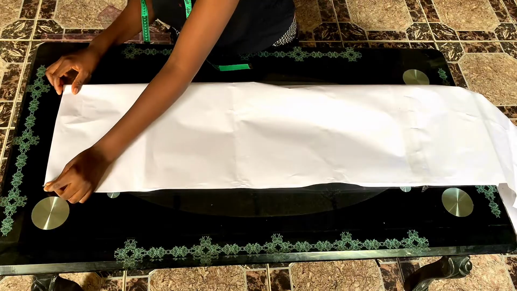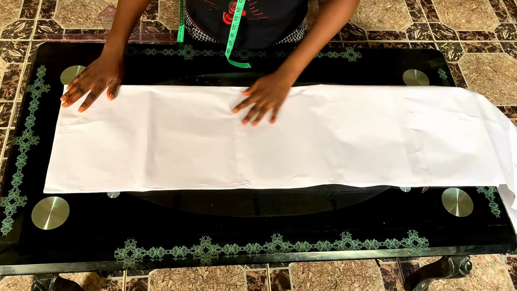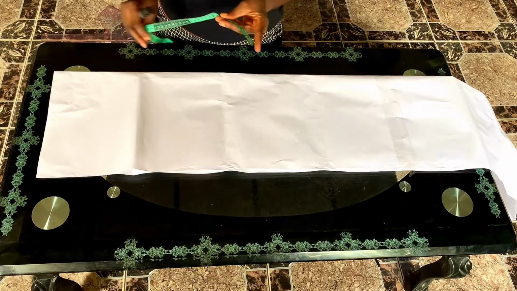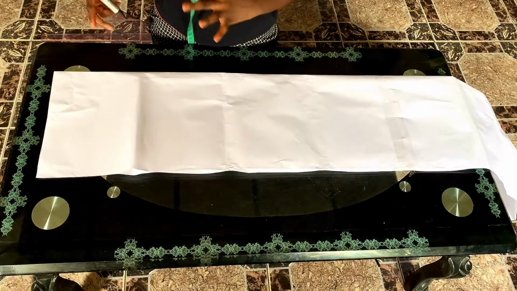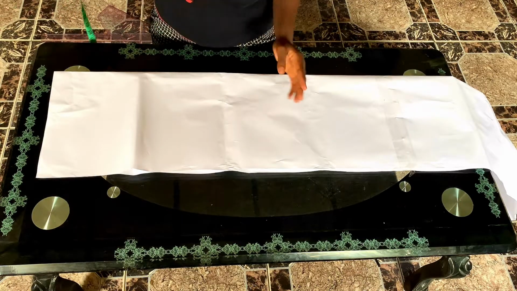So another thing is that most of these corporate dresses are made with stretchy material. So since most of them are done with stretchy materials, you won't really need to do this side dart and underbutt contour. You can just take your basic measurement.